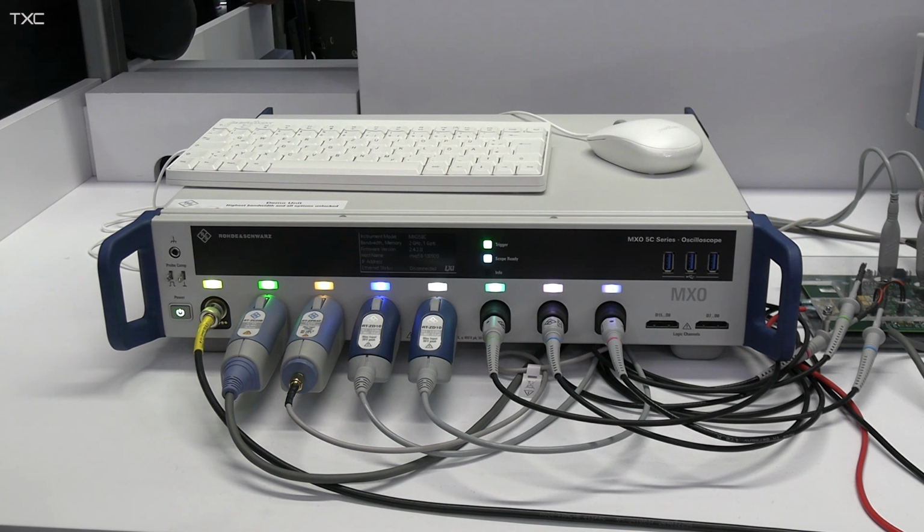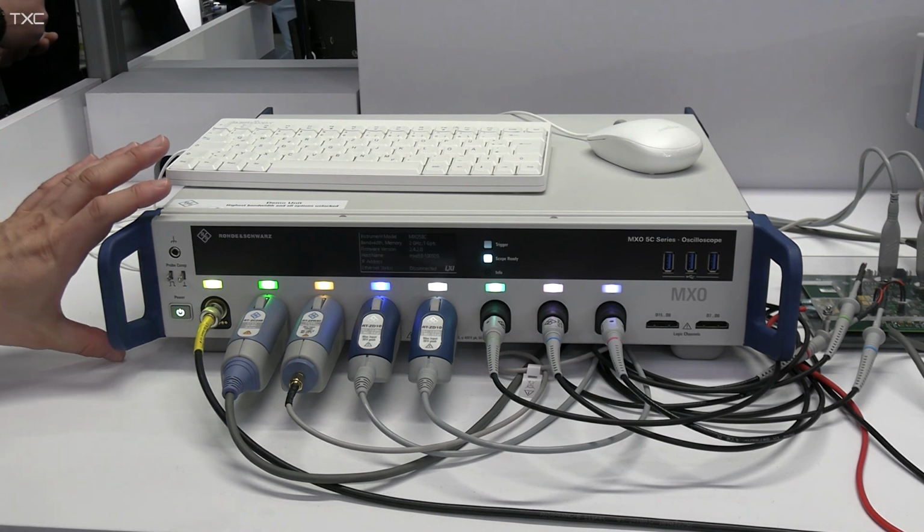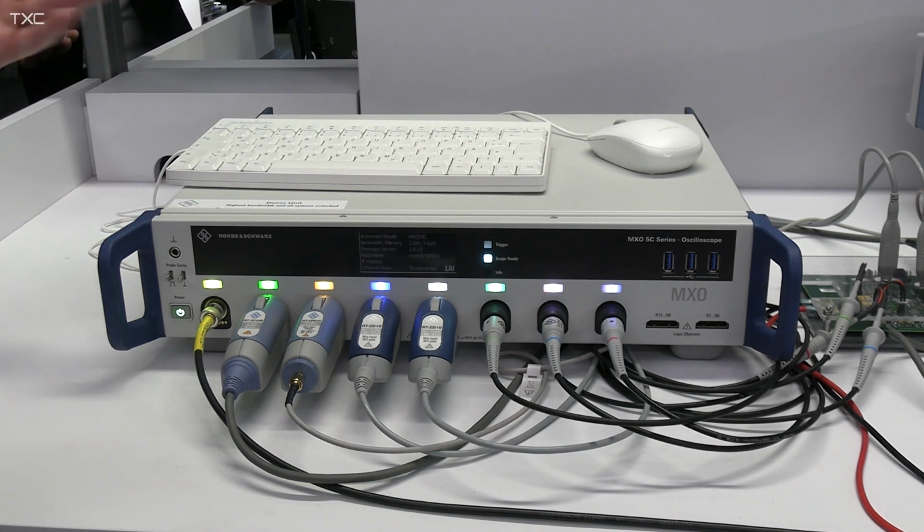On the other hand, obviously, some of the applications are more in the production environment where you have it in an ATE system integrated and you really care for rack space and just do all the remote interface operation of the instrument. But also here, you can just copy one-to-one the commands from the standalone unit of the MXO 5C and reuse it here. So that makes it really easy to develop your remote scripts.